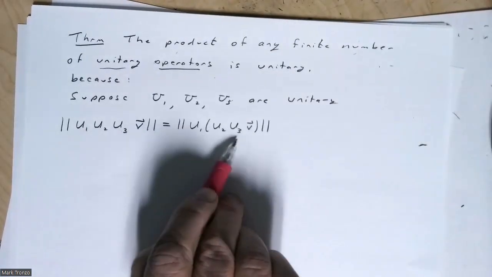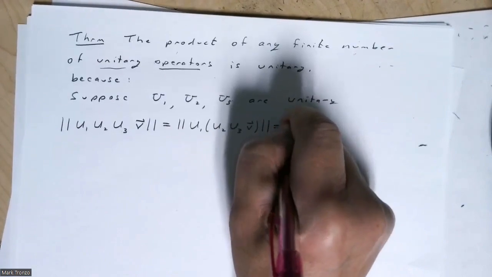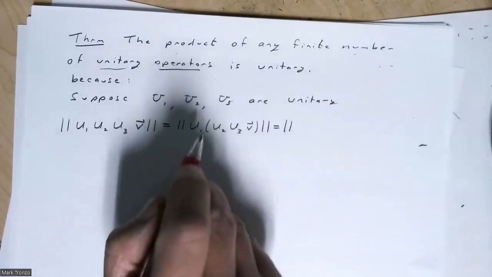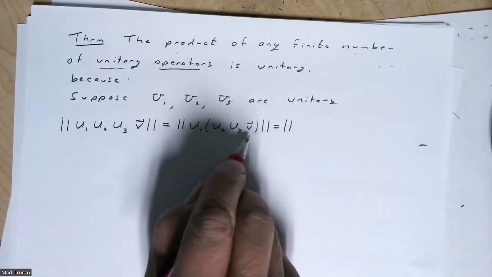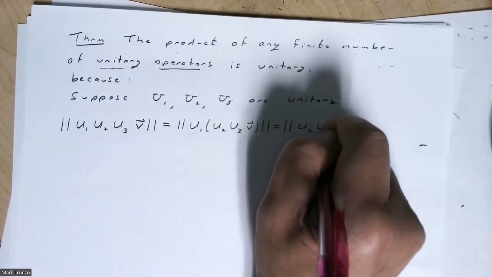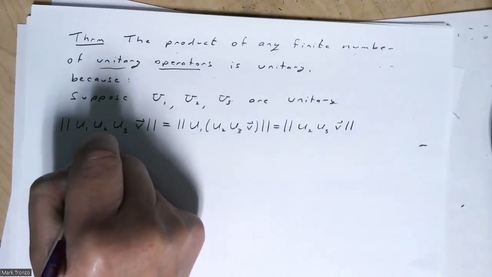And since U1 is unitary, it preserves norms, so it's going to give you the norm of U2, U3, v.